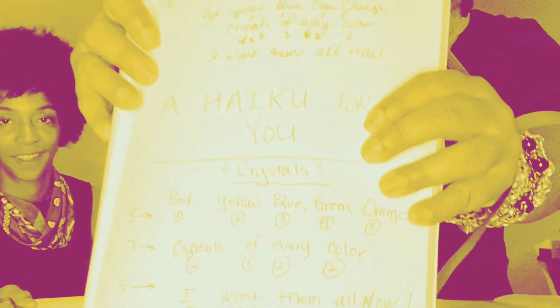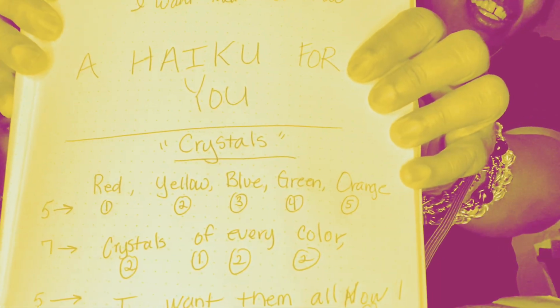I actually wrote an example of a haiku, and I'll show it to you at the bottom so you can see what it looks like, and I'll read it. The title of my haiku poem is called Crystals. Red, yellow, blue, green, orange, crystals of every color. I want them all now.